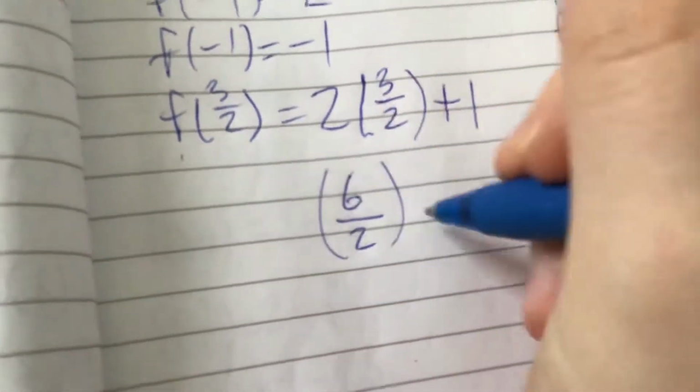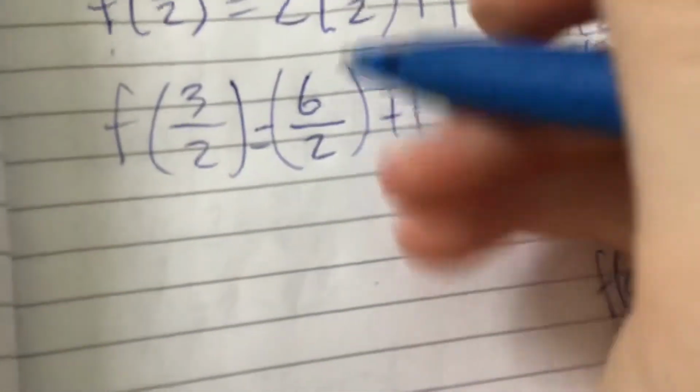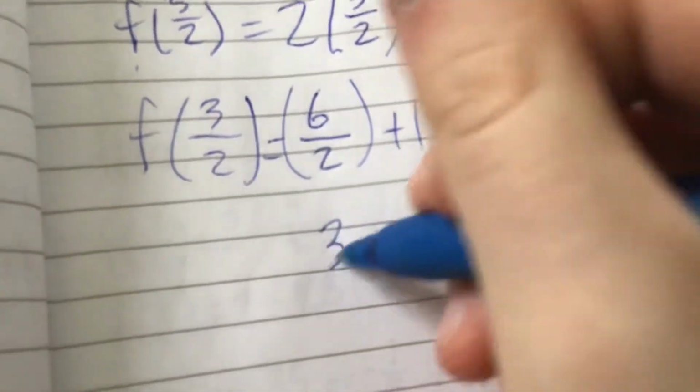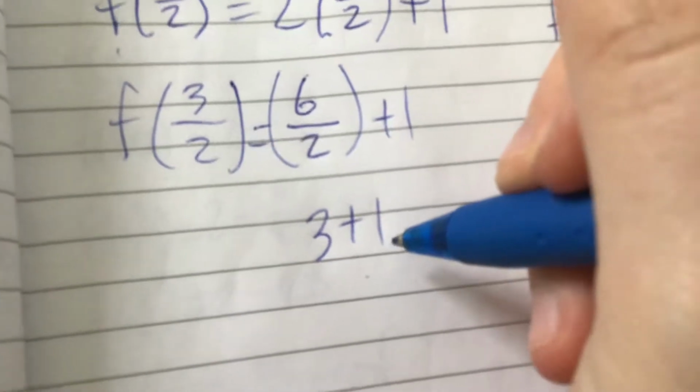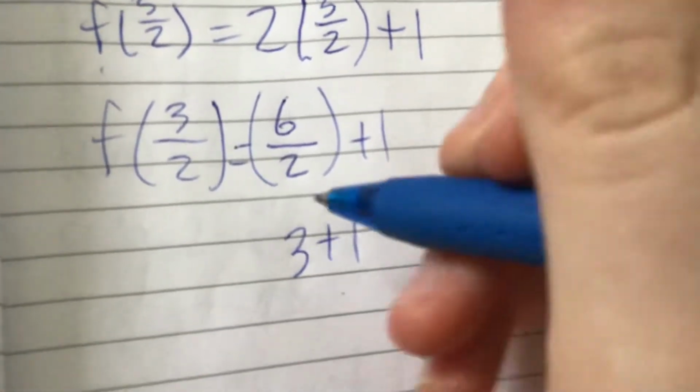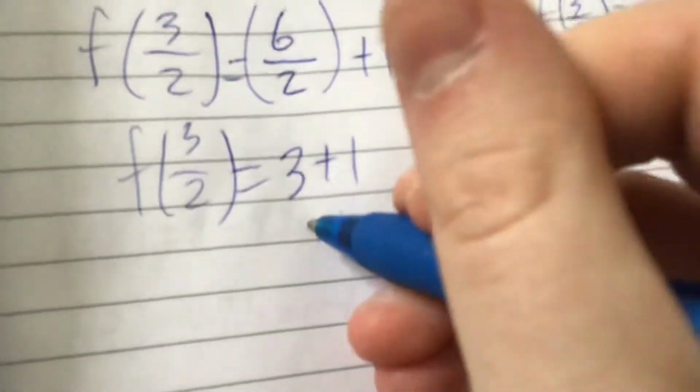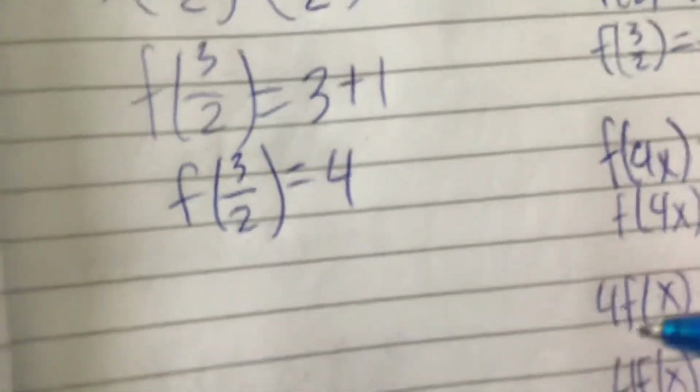So we have 6 over 2 plus 1. Then we have 3 plus 1, because that's what f of 3 over 2 equals. Okay, and then we have 4. F of 3 over 2 is equal to 4.